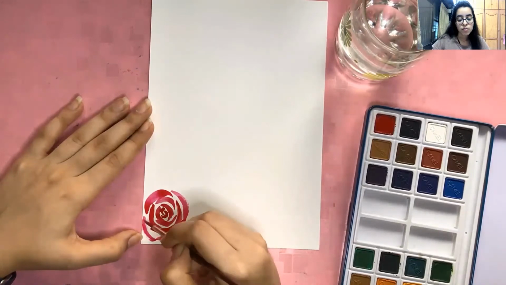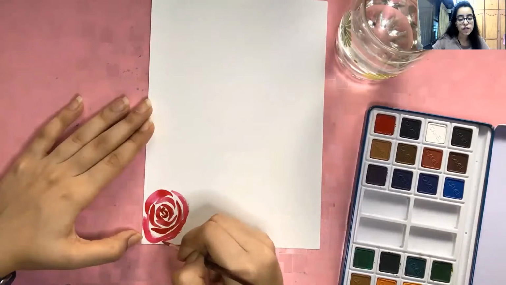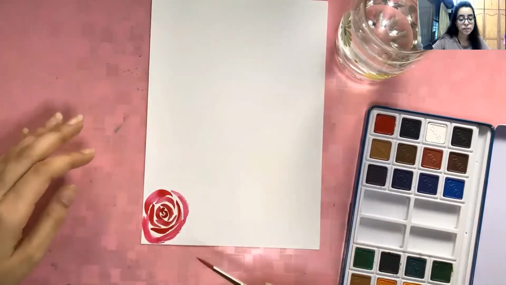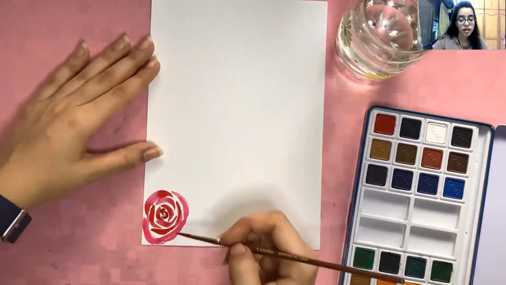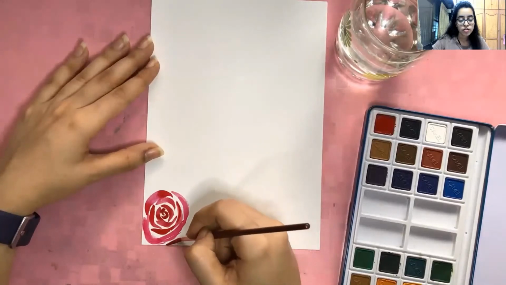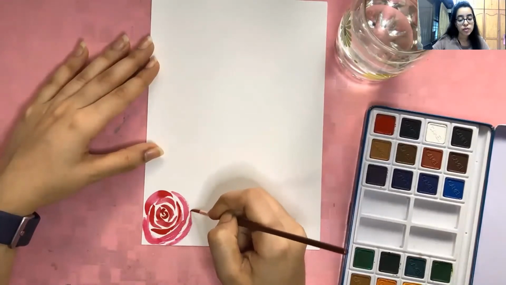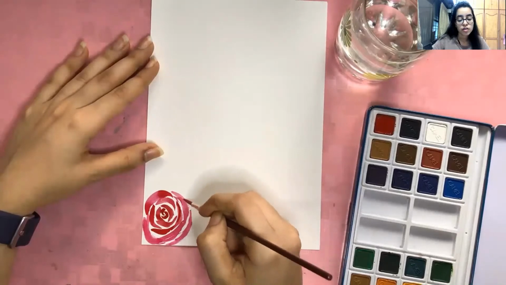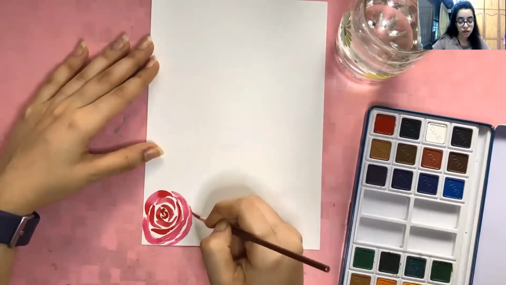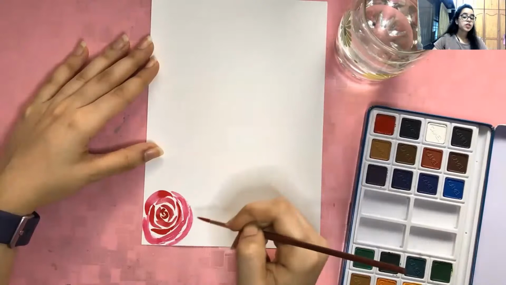So did you see how I'm drawing so many C strokes around it, but very few of them are overlapping each other? Okay. So just keep adding, but do not make it too large. Make sure that you're not making it too large. Okay. That was our first rose.